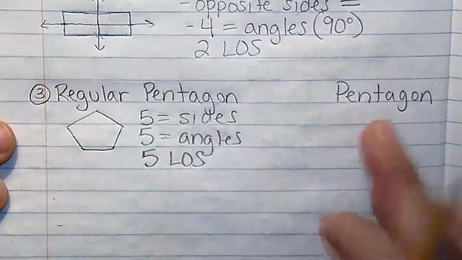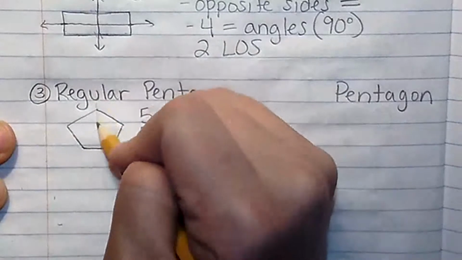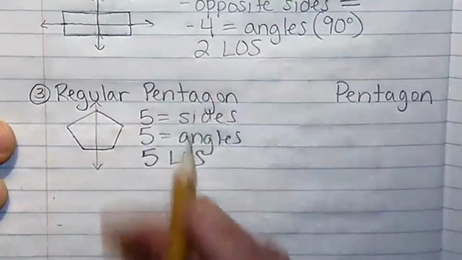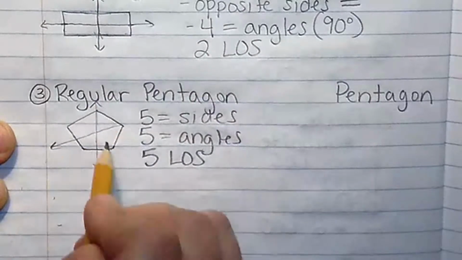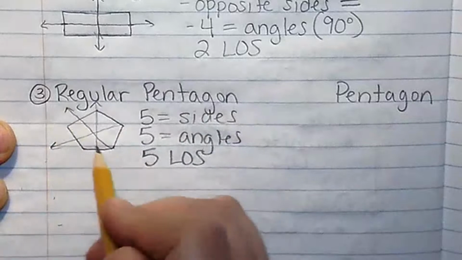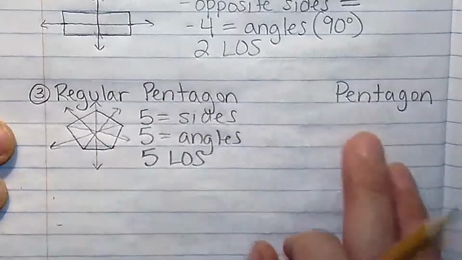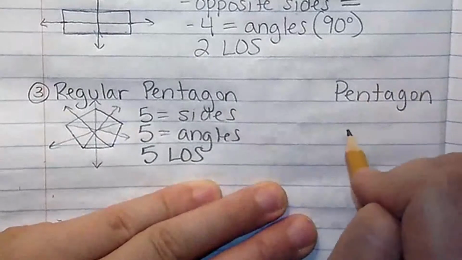Now, another pentagon would be just another 5-sided shape, but doesn't make this perfect pentagon we have over here. The one that you think of in your mind is the regular pentagon. This is what the Pentagon looks like in Washington, D.C. It looks like a regular pentagon. All right. Now, an irregular pentagon is any other shape that has 5 sides.